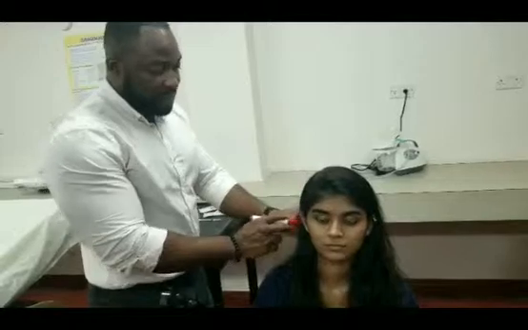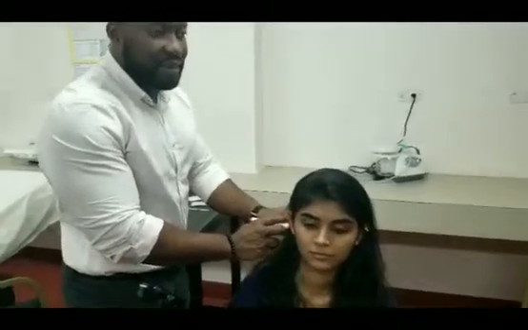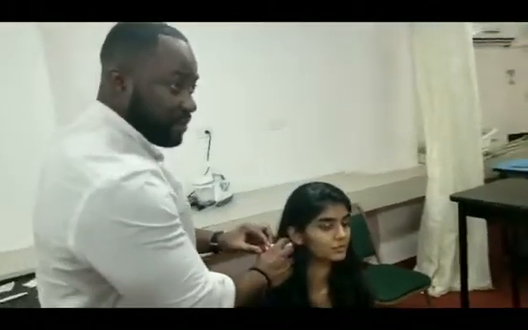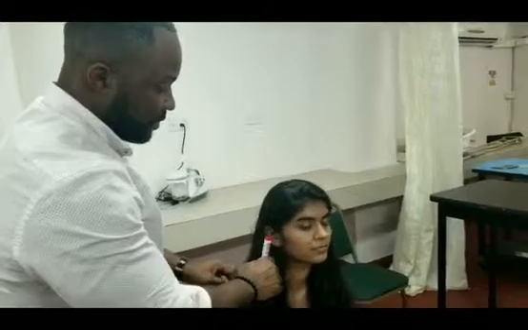Then I'll place the fork behind the ear on the mastoid process. Can you hear this now? Tell me when you don't hear it anymore. Now she doesn't hear it anymore, and then I bring it back here. Do you still hear it? And she hears it. So this suggests that air conduction is greater than bone conduction, and that's Rinne's test demonstrated. To demonstrate Weber's test, with the same tuning fork, I will hit it and place it on the forehead.